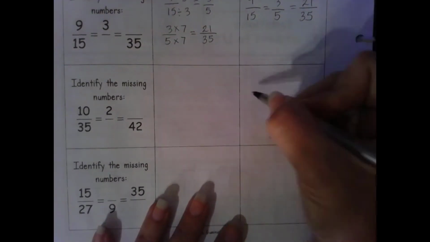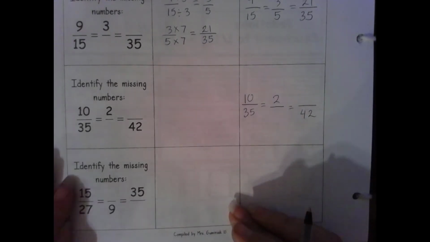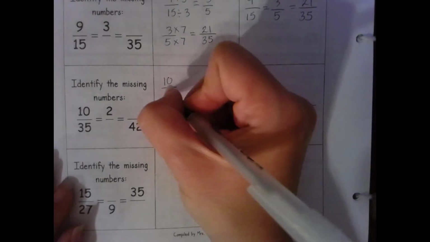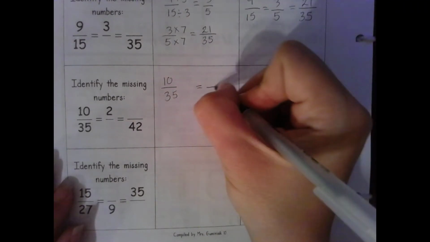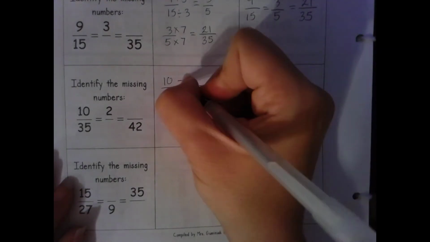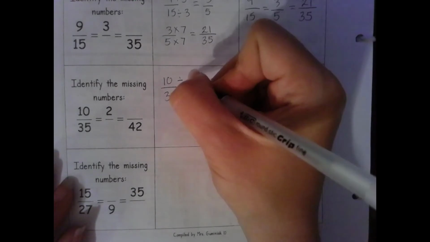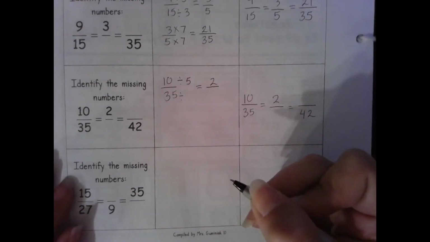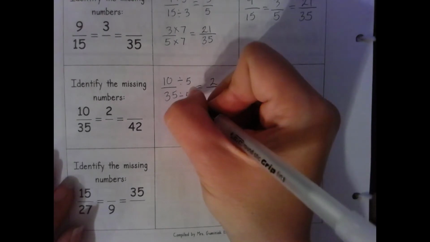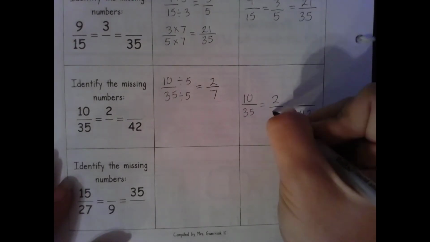All right. So here we're missing the denominator on this one and the numerator on this one. So let's first figure out, well, 10 is going to 2. So I have fewer of them. That means I need to divide. I'm grouping them together. So 10 divided by what is 2? Well, 10 divided by 5 is 2. 35 divided by 5 is 7. So our missing denominator is 7.